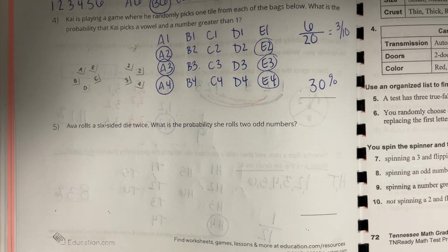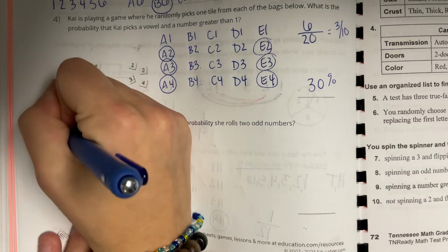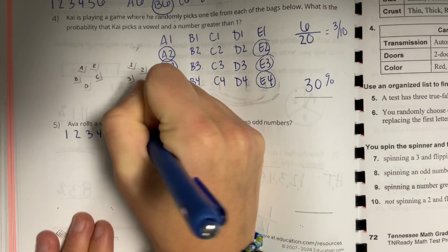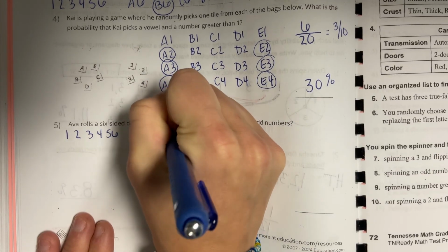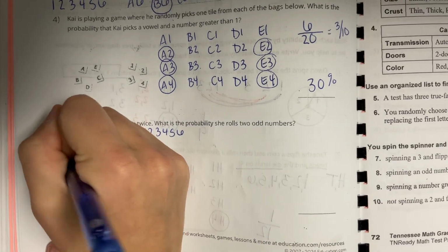For number 5, Ava rolls a 6-sided die twice. What is the probability that she rolls 2 odd numbers? So for a 6-sided die, we have the numbers 1, 2, 3, 4, 5, 6. And then when we roll it a second time, again, 1, 2, 3, 4, 5, 6. So we have to match them all up.